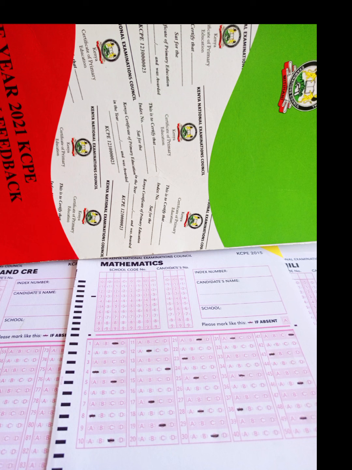And I always like and I always admire the insha and composition. The third instruction normally says composition must be written in English, and in Swahili they say insha lazima iandikwe kwa lugha ya Kiswahili. Just follow that.